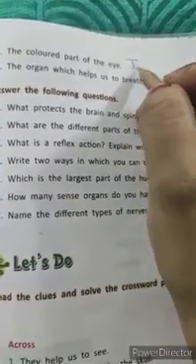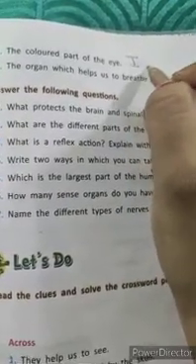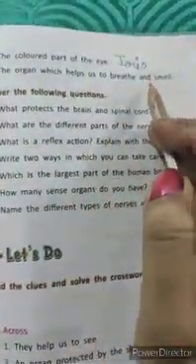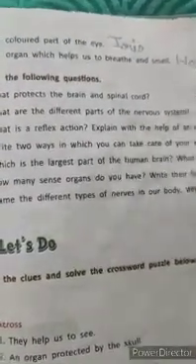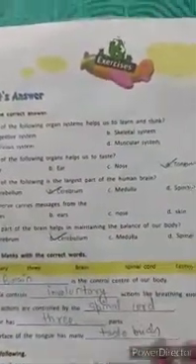Now, the colored part of the eye. What do we call the colored part of the eye? You have already studied this while studying the eyes portion and drawing the diagram of the eye. That is iris. Now the organ which helps us to breathe and smell. Which organ helps us to breathe and smell? That is nose. So students, in this way we have completed all the exercises of this chapter.